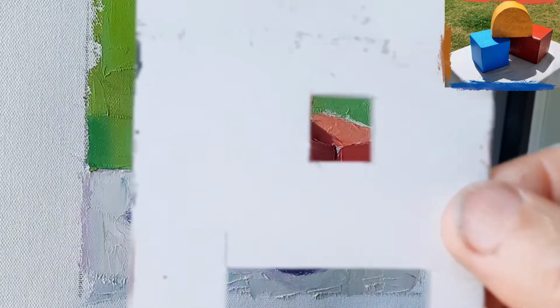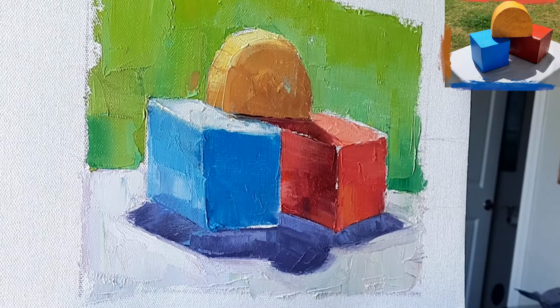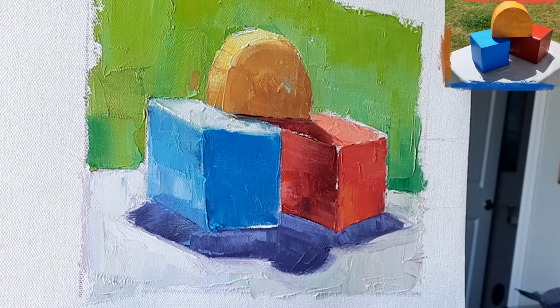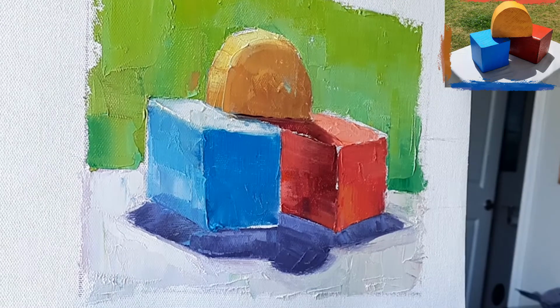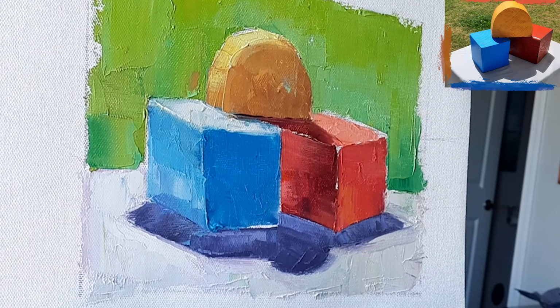Keep practicing this. Set up a still life in light or even a cast shadow. If you paint this in bright daylight at about 3 in the afternoon, or if you paint this in the morning, that's what the Impressionists did.